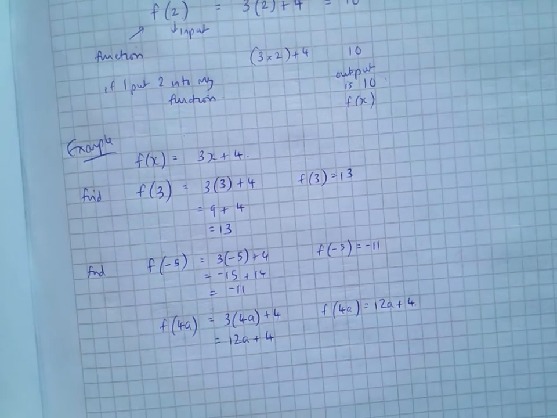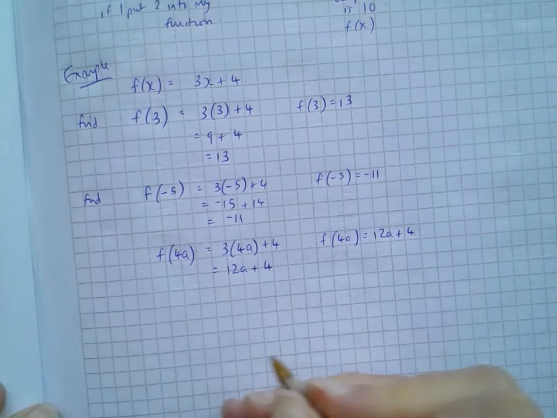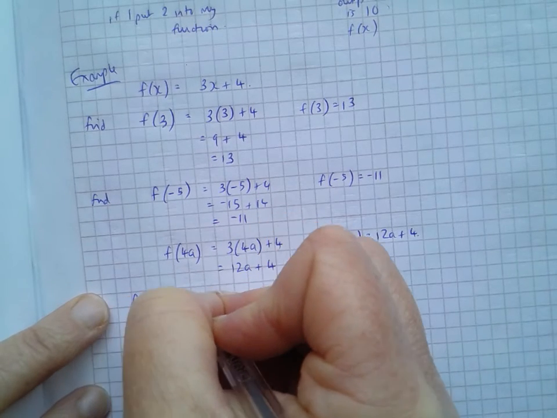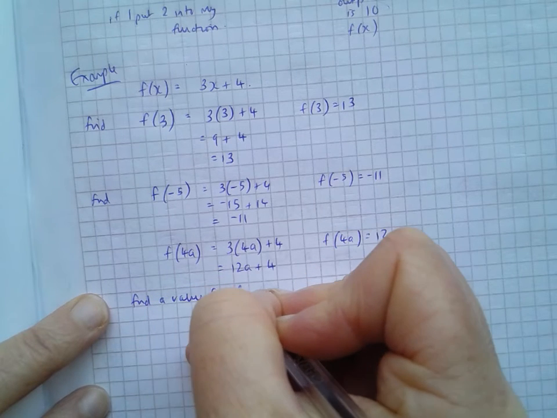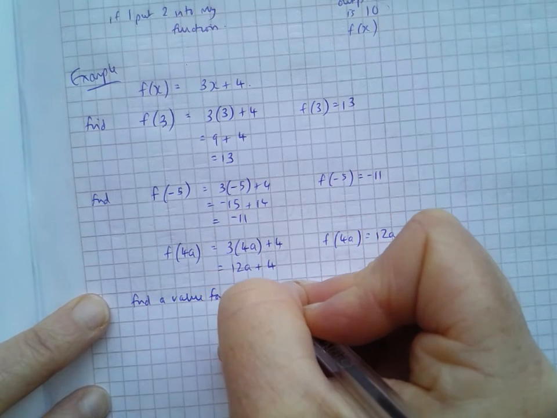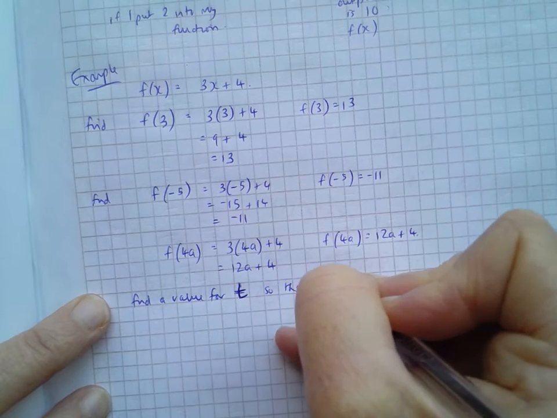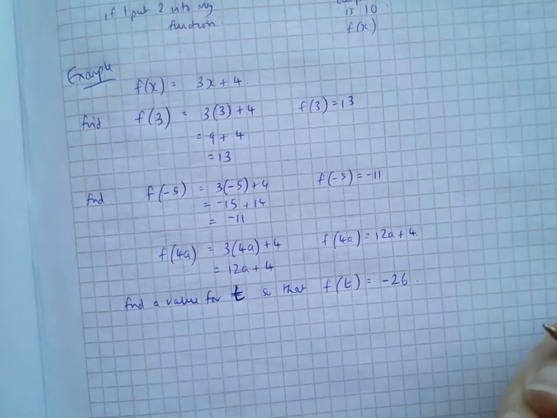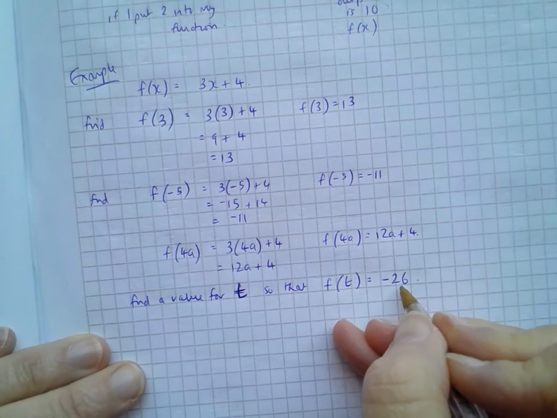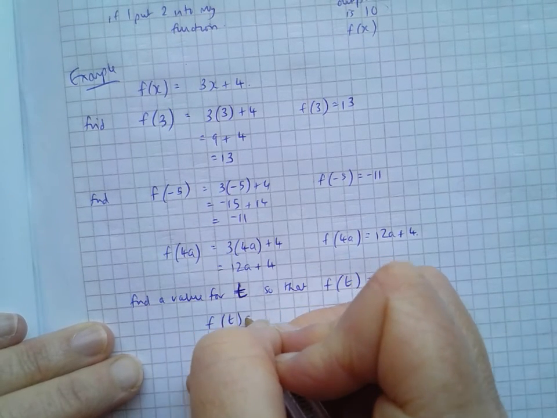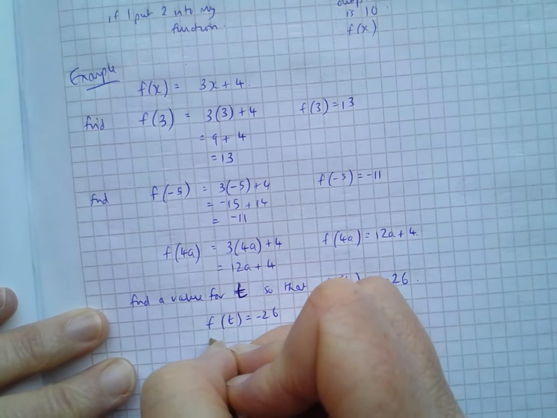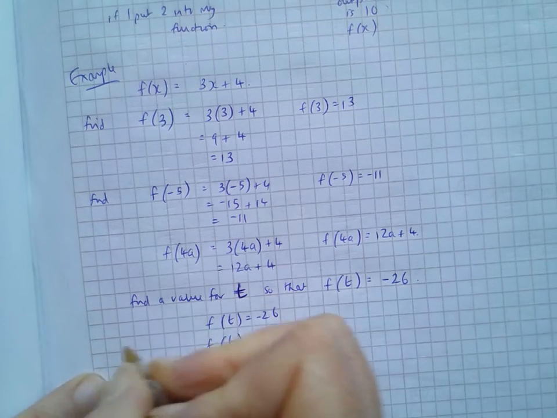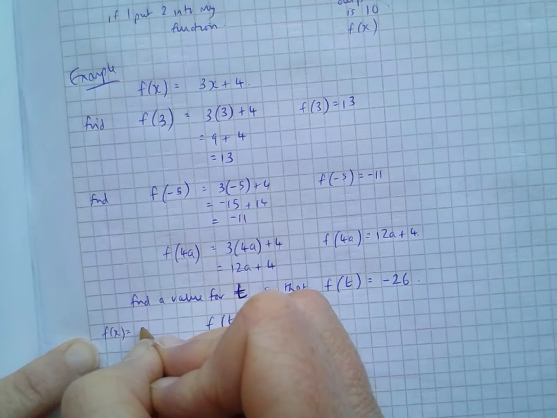And now, say if I asked you to find a value for t so that f of t is equal to minus 26. So f of t is equal to minus 26, but f of t is also equal to 3t plus 4, because remember f of x was equal to 3x plus 4.